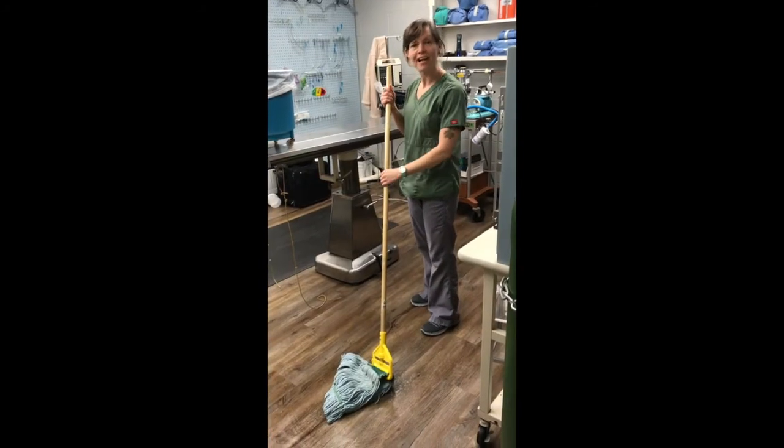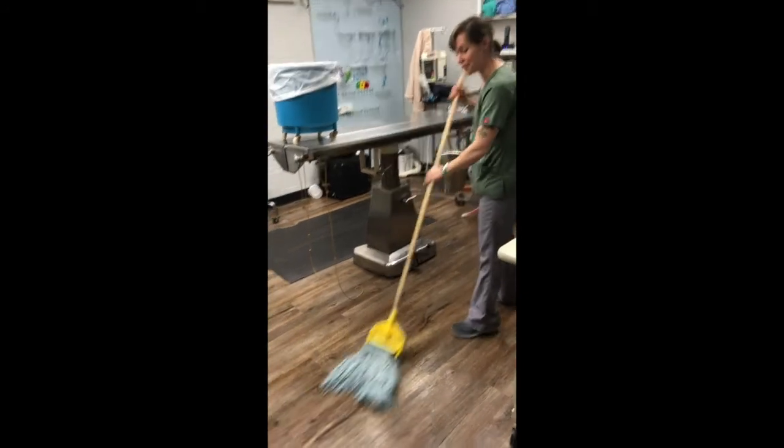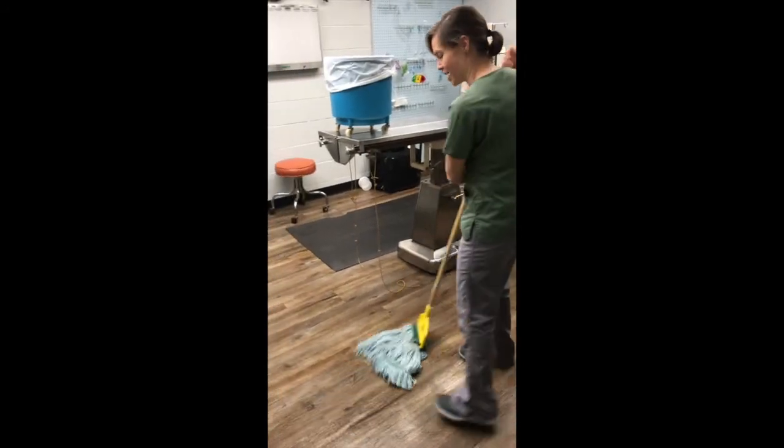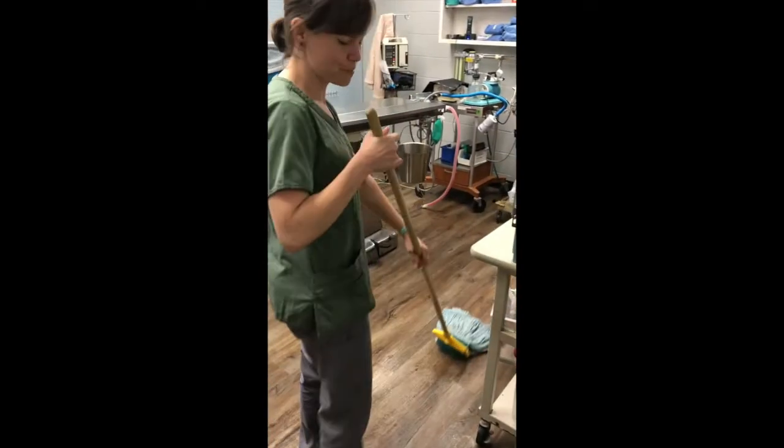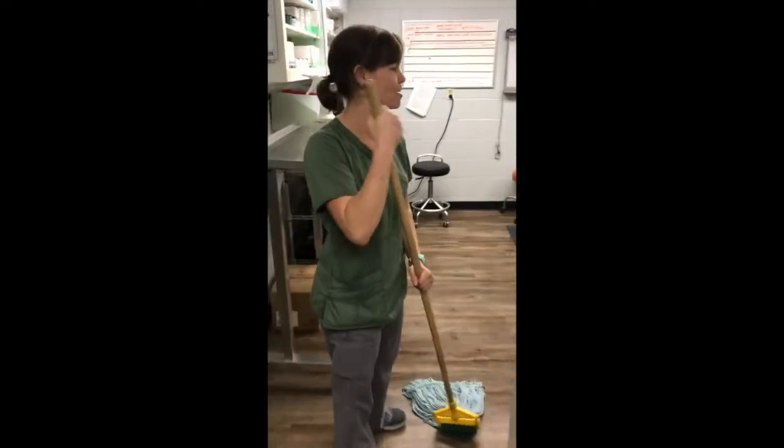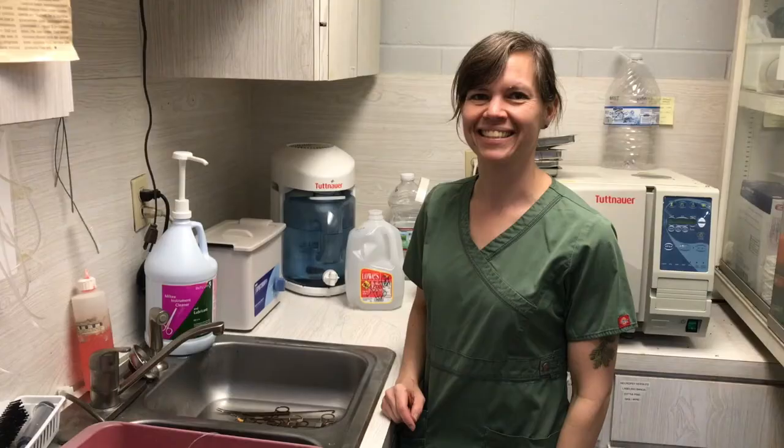Okay, so we vacuumed, and then we just want to mop the floors like we do every night, and just mop your way out of the room so you don't step over where you just mopped, and our room is clean and ready for tomorrow.